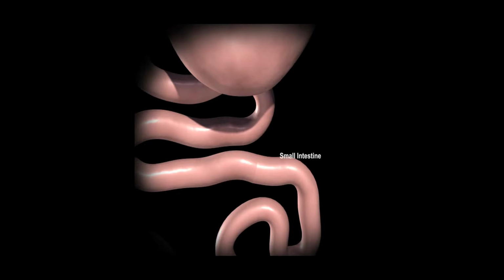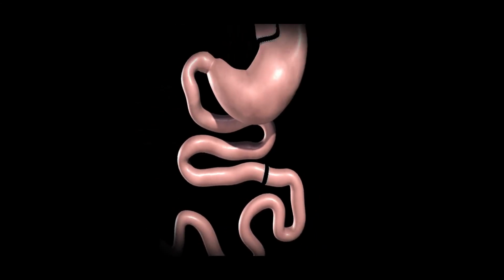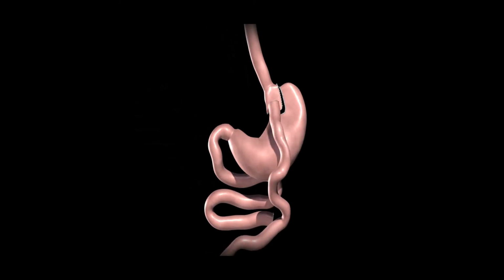The small intestine is separated into two sections. The lower portion of the small intestine is attached to the newly created stomach pouch. This allows food to pass directly into the small intestine, where digestion continues. Bypassing a portion of the small intestine decreases the absorption of calories and nutrients.